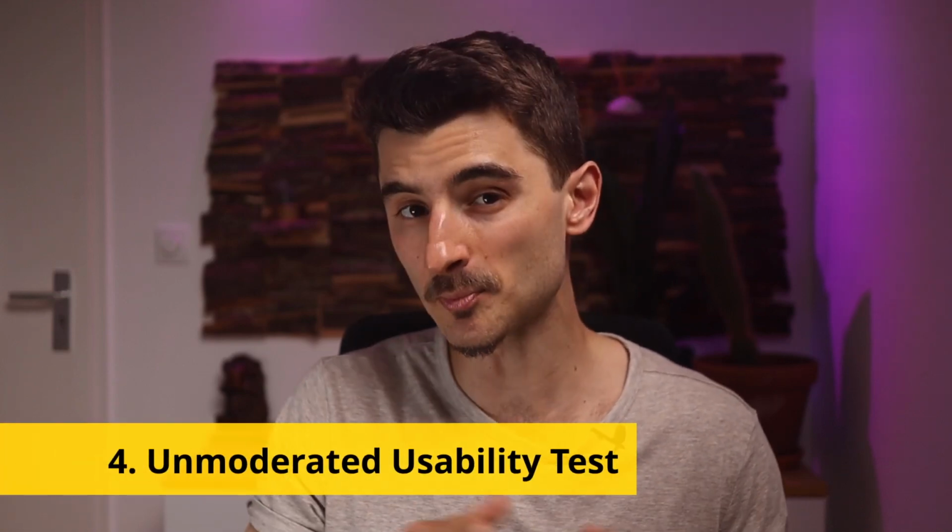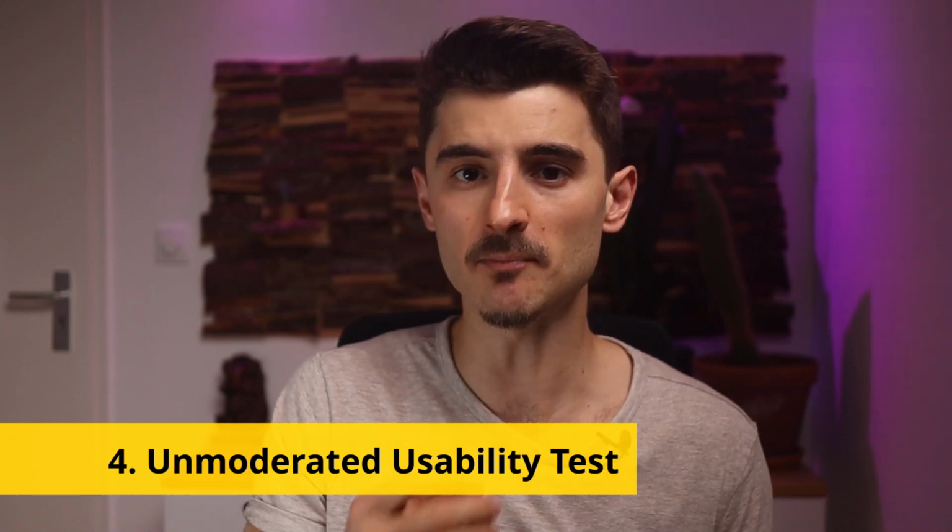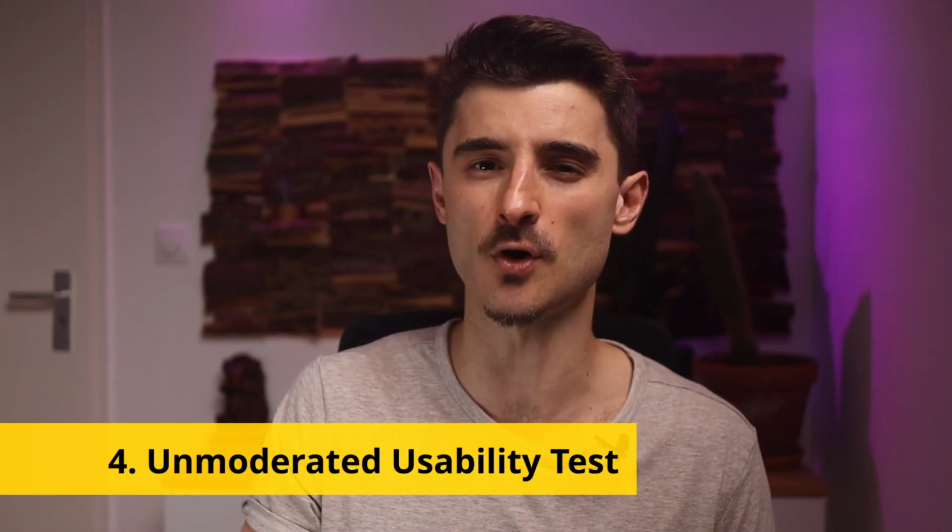The fourth test, if you want to find friction points on your current website, you can easily conduct an unmoderated usability test. Unmoderated just means that the participants go through your website by themselves. However, they do need to talk out loud and describe what they're doing and why they're doing something. And also you give the participants tasks to complete on your website, and that's what they're trying to do. For example, you can ask them to find a product that fits their needs and add it to the cart. And once they complete this task, you can watch videos about it and just see what they talk about and where they get stuck.